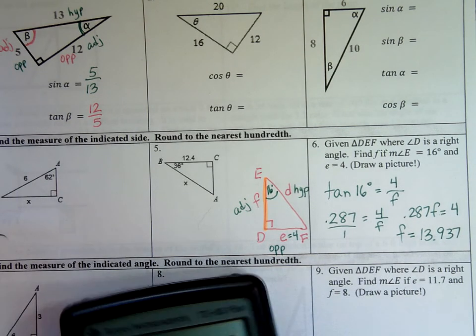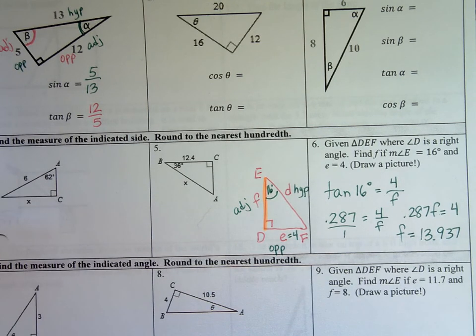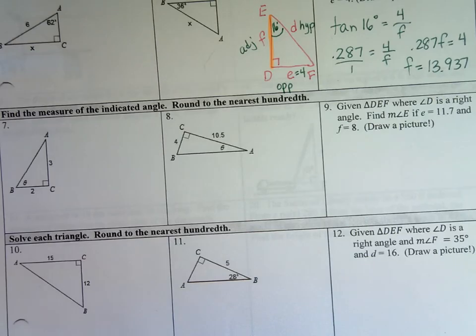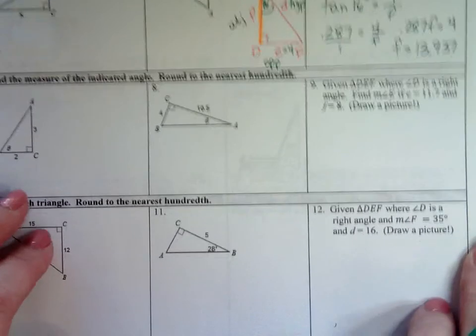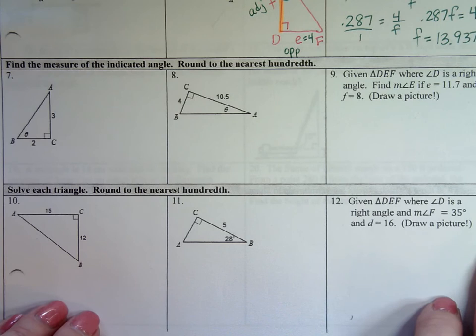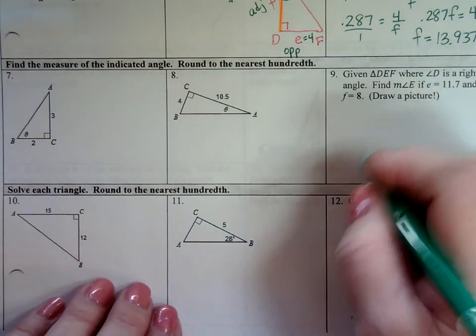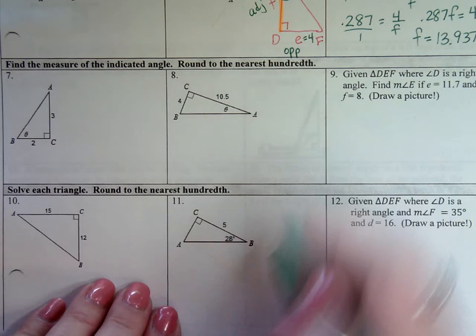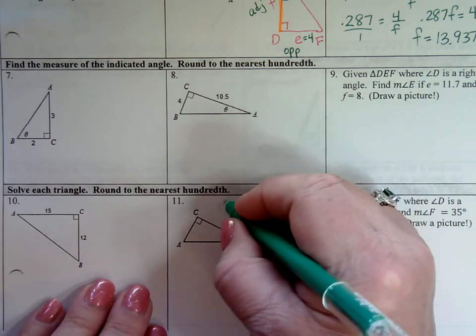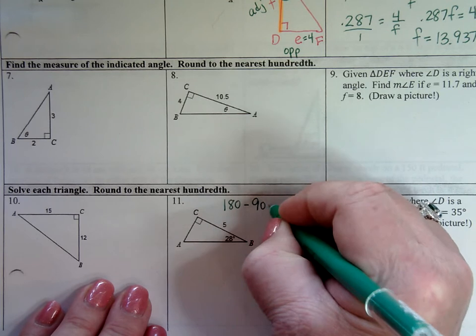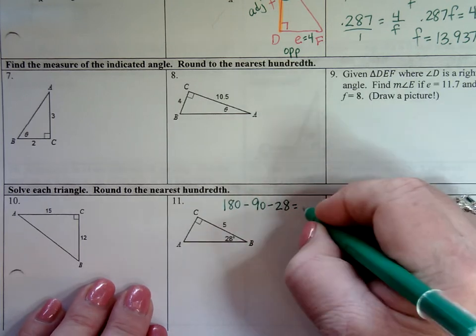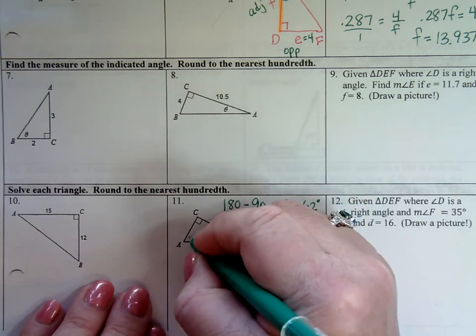Okay. The next one I chose was number 11. Here it is. This one, the directions say solve the triangle. Remember, that means you have to find all the angles and all the sides. So, why do I feel like we've done 28 degrees a million times today? But we have. If I want to know the missing angle, I have 90 and 28. So I'm going to find the missing angle first because that's easiest. 180 minus 90 minus 28. And you say, oh, that's 62. There you go. That's angle A. 62 degrees.